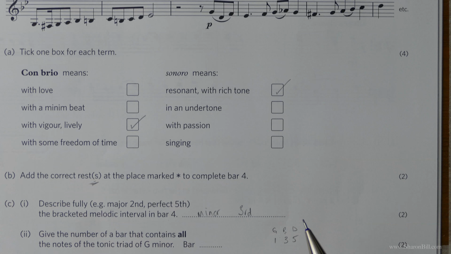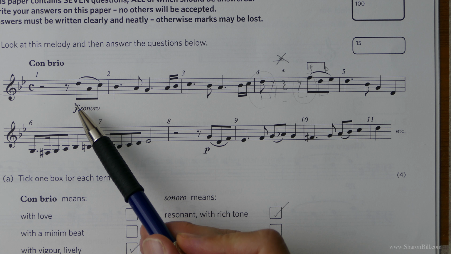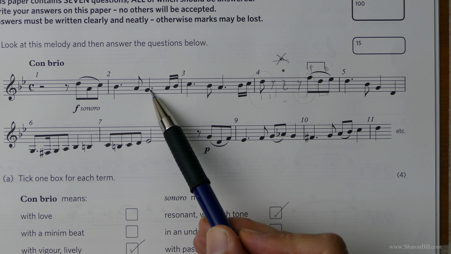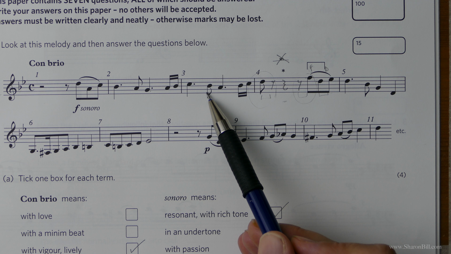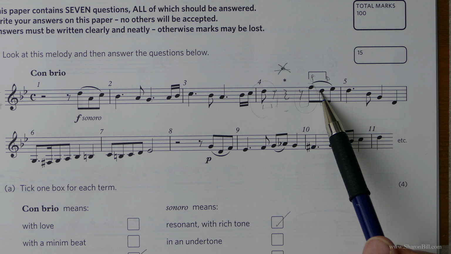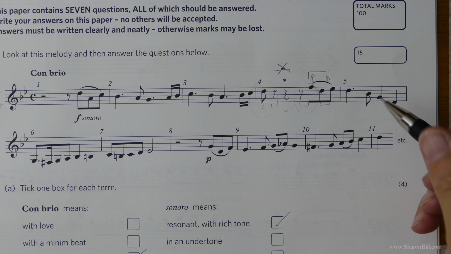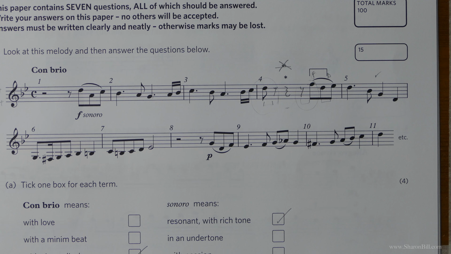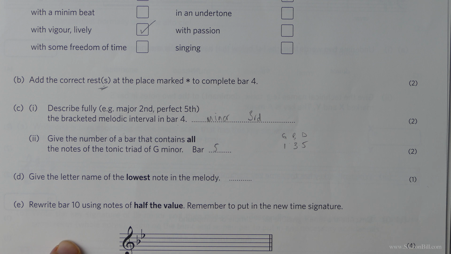So let's just glance through. So we've got a D here, but that's all. We've got a B and a G, but no D, so not yet. We've got a B, that's on its own, so no good. Here we've got a D, but that's all. Here we've got a D, a B and a G, so there we go, bar 5. Didn't take too long, we haven't got to go right to the end.